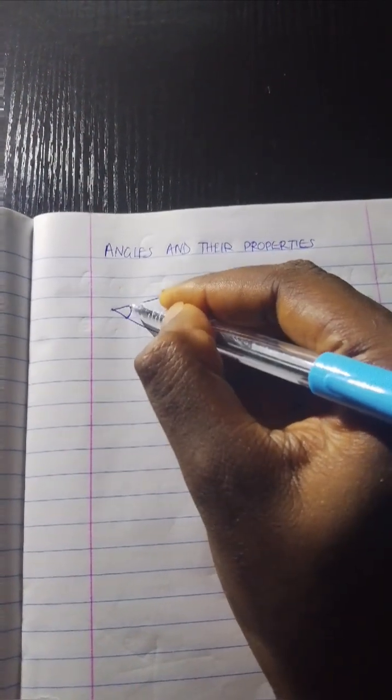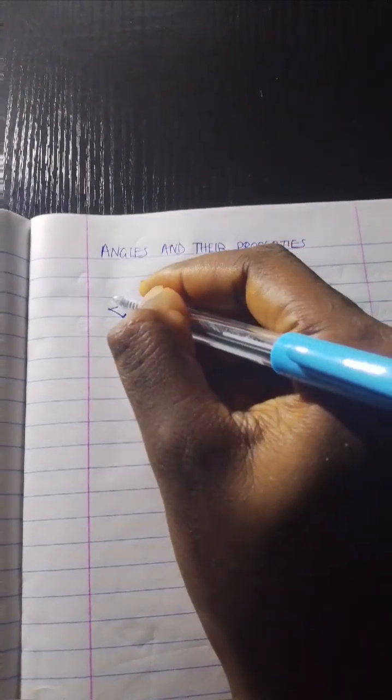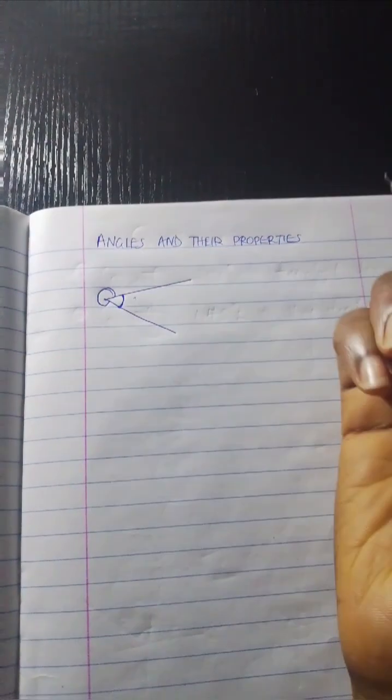For today we're going to be doing angles and their properties. I'm going to start by defining an angle. Firstly, an angle is the space between two lines that intersect. For instance, this is a line and this is also a line, and this right here is a space between them, so this here is an angle. Also, this here is an angle.